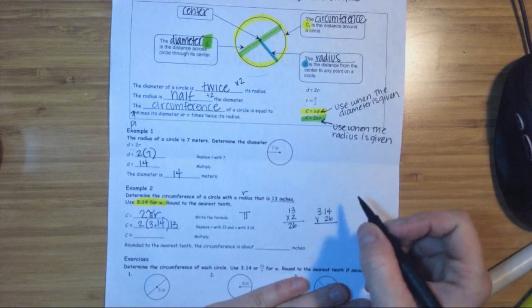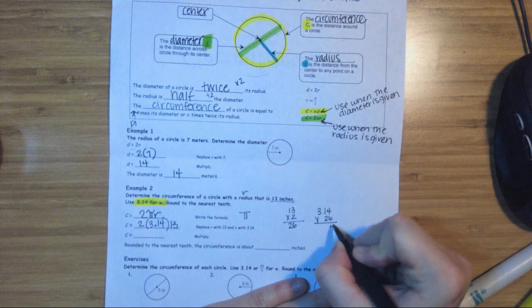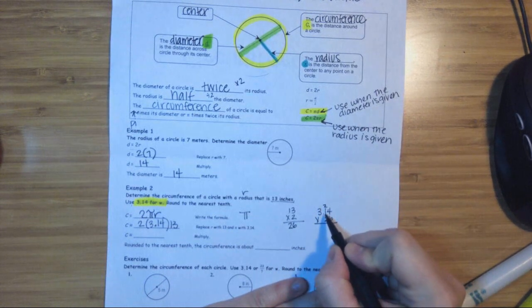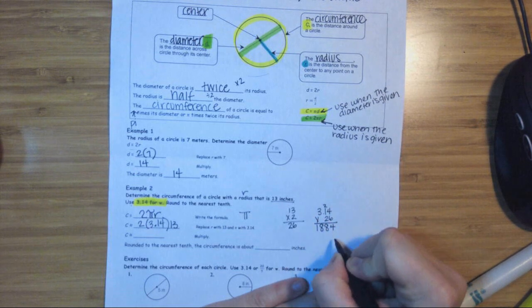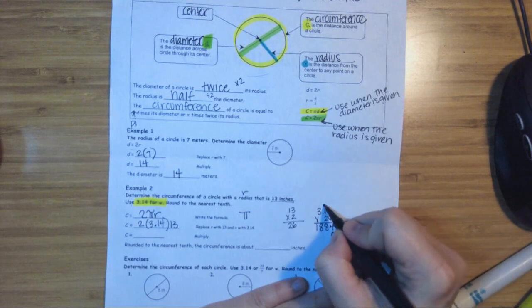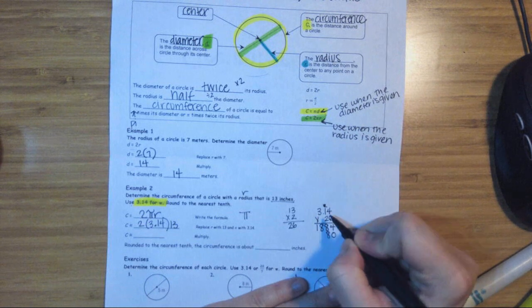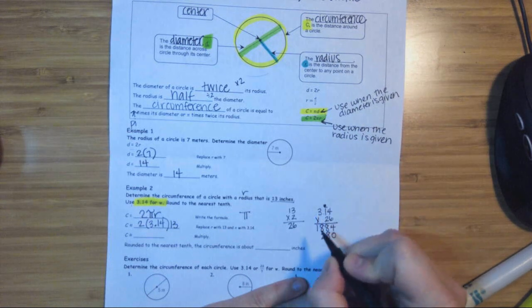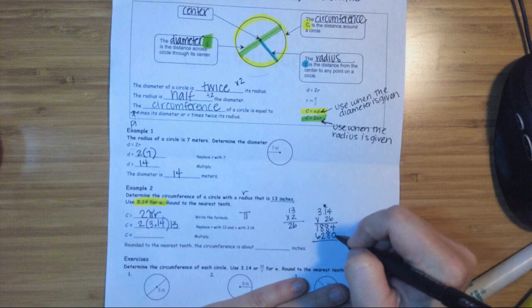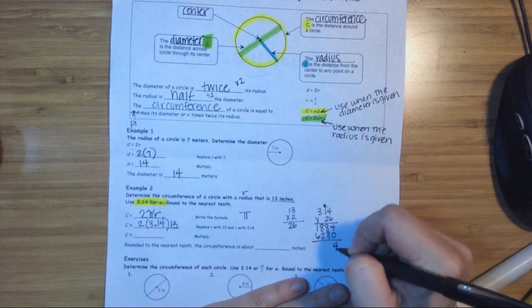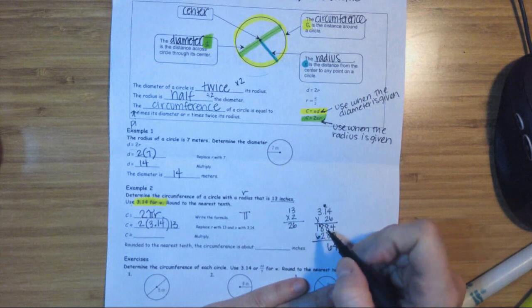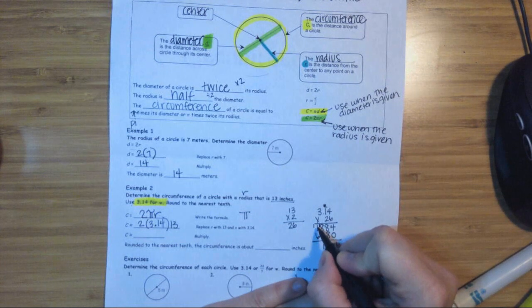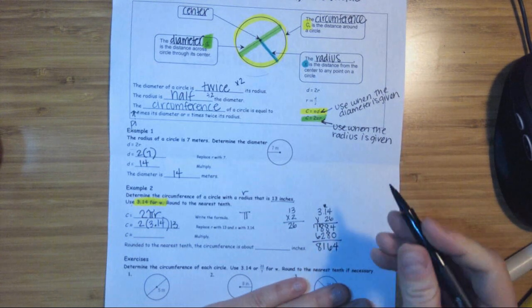Now I'm going to do my multiplication. 6 times 4 is 24. 6 times 1 is 6, plus 2 is 8. 6 times 3 is 18. Add a 0. 2 times 4 is 8. 2 times 1 is 2. And 2 times 3 is 6. Going to add down now. 4 plus 0 is 4, 8 plus 8 is 16, 1 plus 8 is 9, plus 2 is 11, 1 plus 1 is 2, plus 6 is 8.